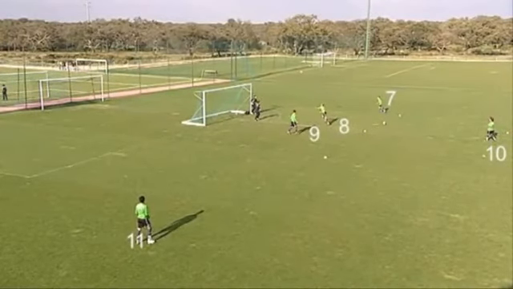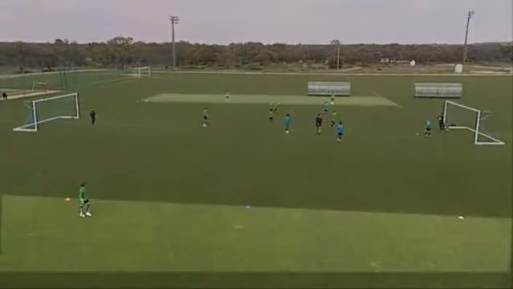The roles of 7, 8, 10 and 11 are reversed when the ball is wide on the right. The coach now develops this practice into a 4v4 game, with wide players in channels on each side.